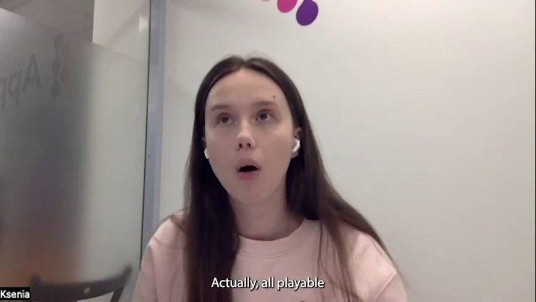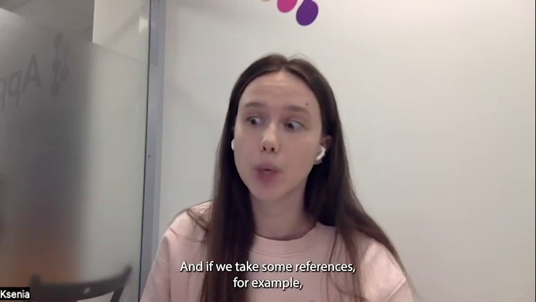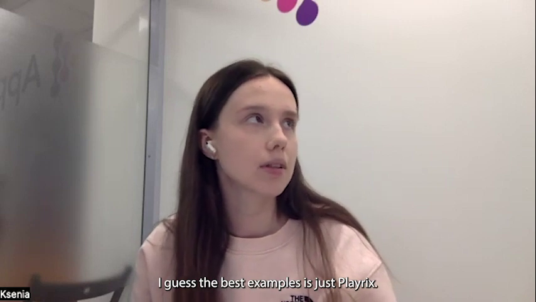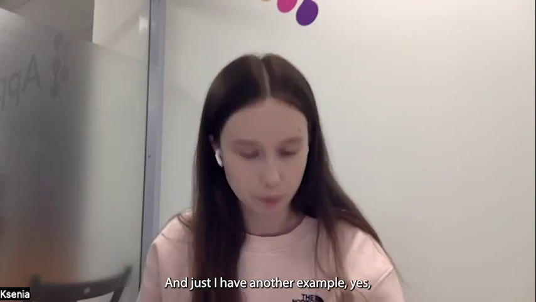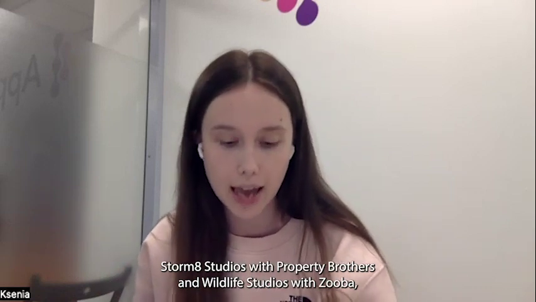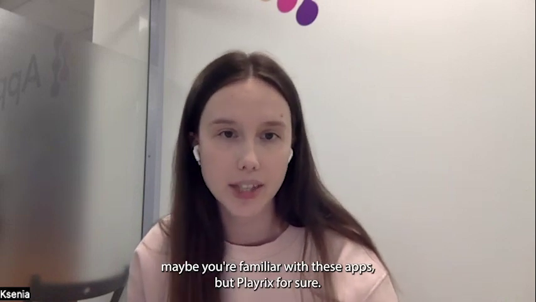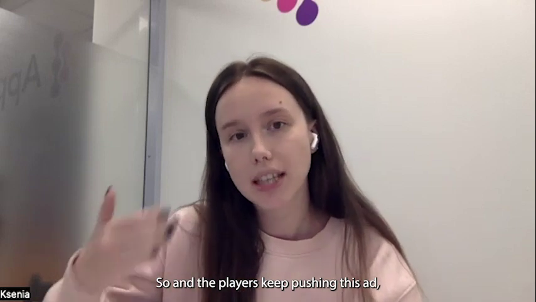Actually, all playable ads have quite good results. If we take some references, I guess the best example is Playrix, and I have other examples: Stormlight Studio with Property Brothers and Wildfire Studios with Zupa. Maybe you are familiar with these apps, but Playrix for sure. The players keep pushing this ad.